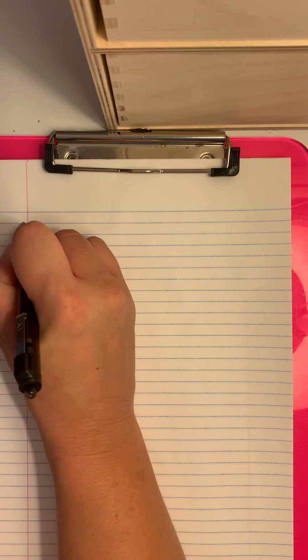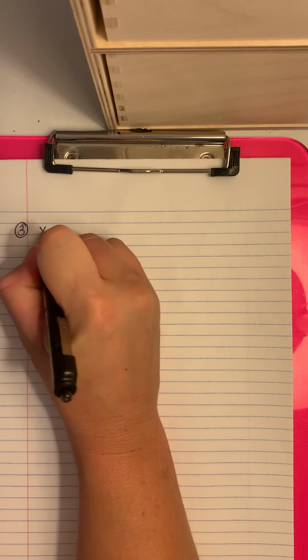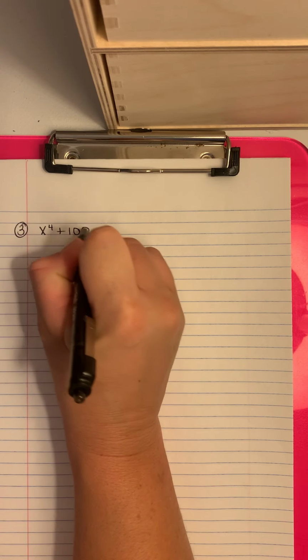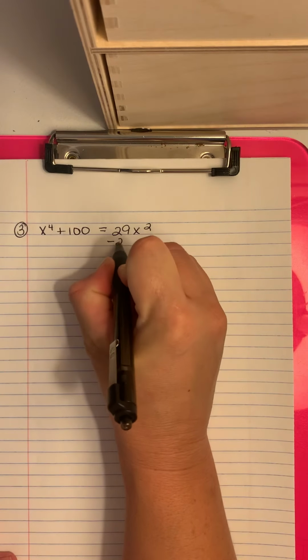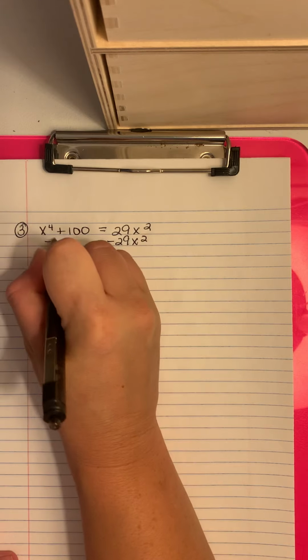These are still solving quadratics, and these quadratics are kind of looking a little bit different. Okay, this one's pretty easy and pretty straightforward. Remember, to solve a quadratic, you must first set it equal to 0. So minus 29x squared.